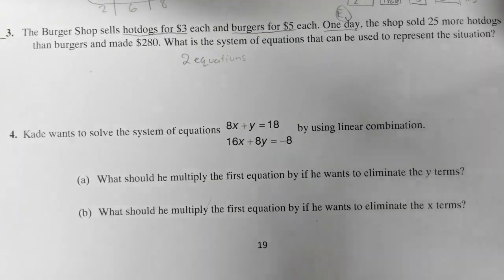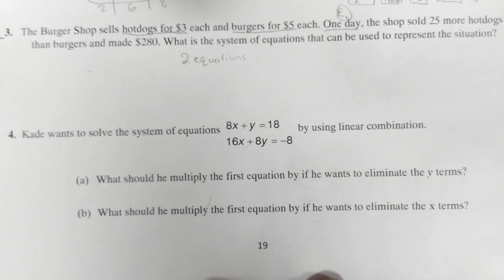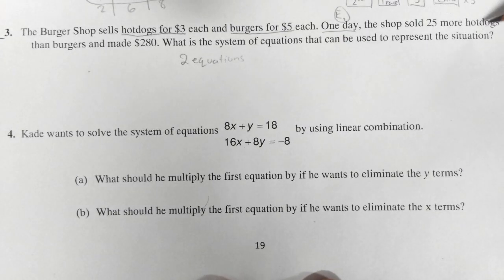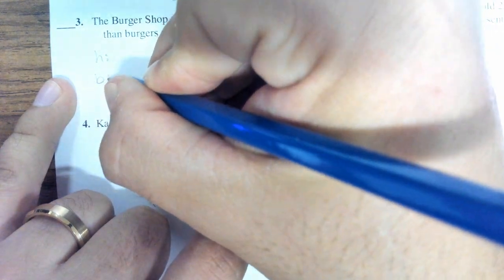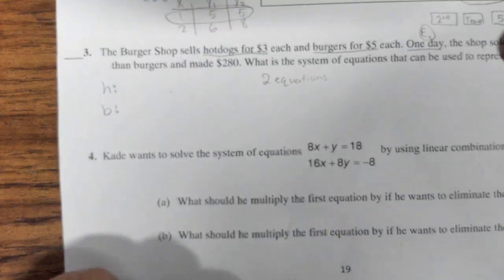Okay, so obviously the 2 things that I don't know is exactly how many hot dogs they sold, and then exactly how many burgers they sold. So I'm going to go ahead and use those 2 variables. So off to the side, I'm going to go ahead and say that H, and we have B. Those are going to be the 2 variables that I use.